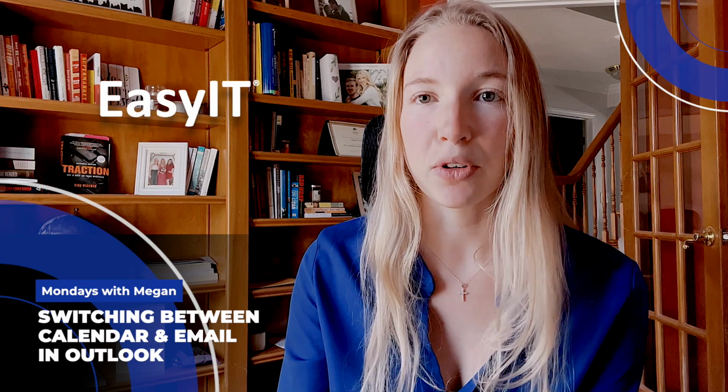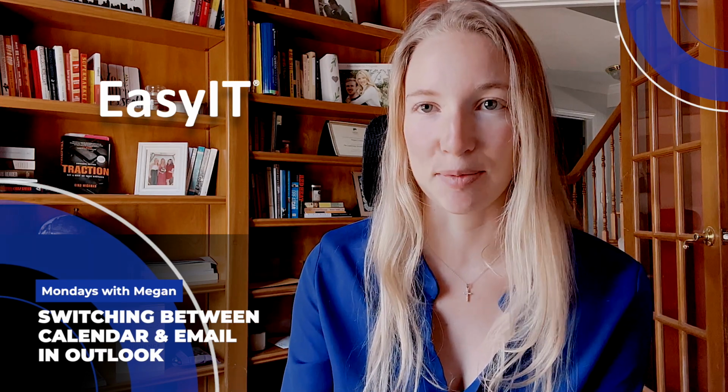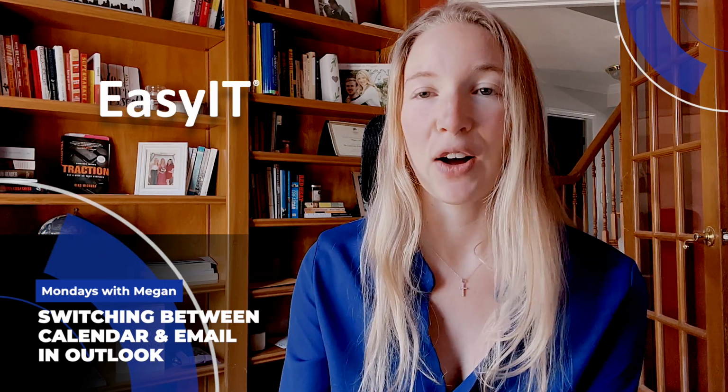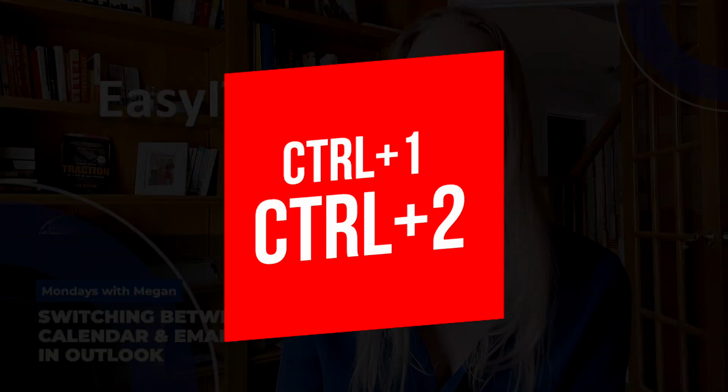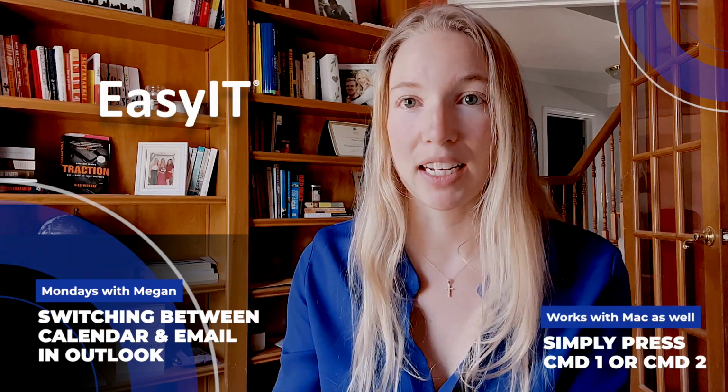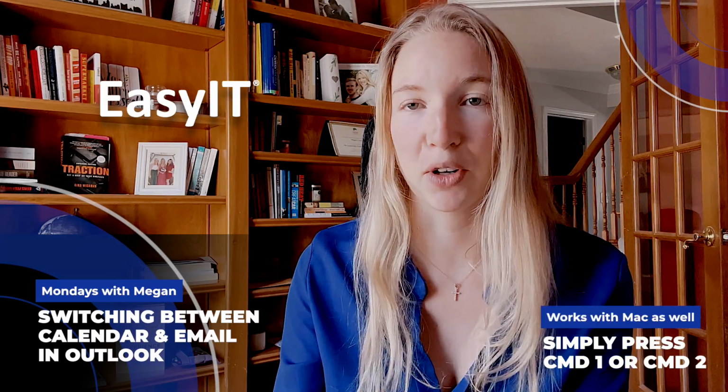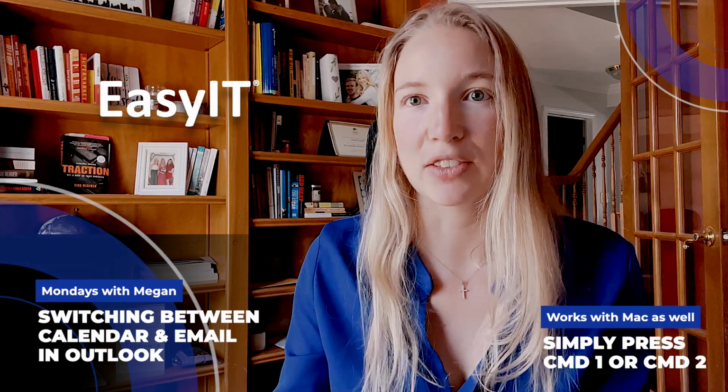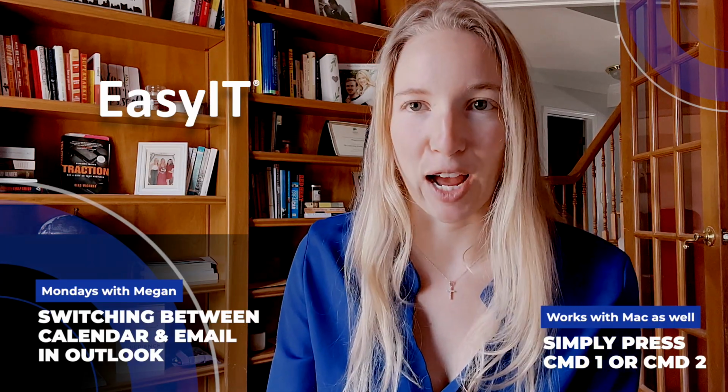This keyboard shortcut is ridiculously simple and will save you so much time. All you have to do is click Ctrl 1 for your emails and Ctrl 2 to go to your calendar. And that way you can be typing, Ctrl 1, Ctrl 2, flip back and forth without having to grab your mouse, find where you're at. It'll save you time. It's so easy.